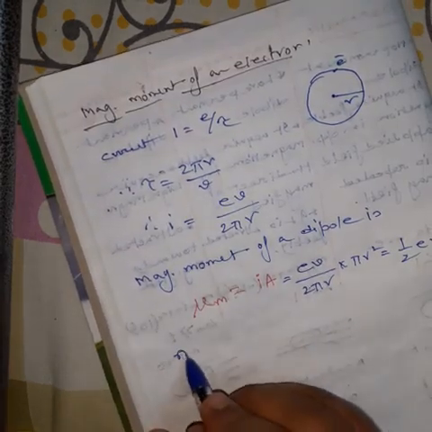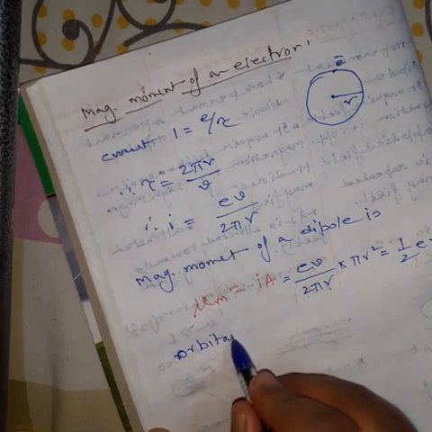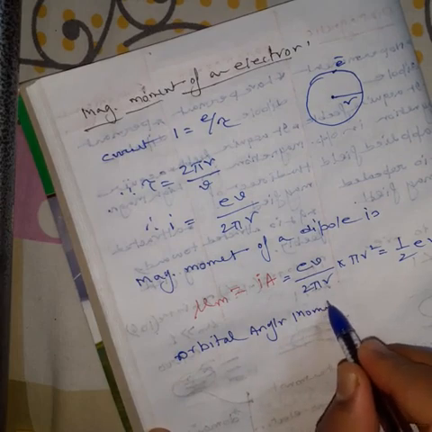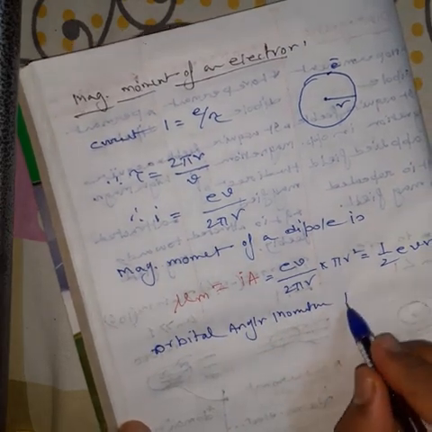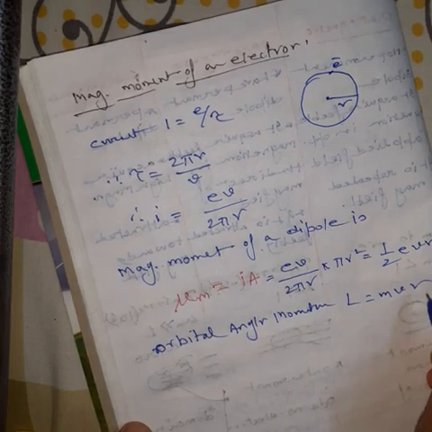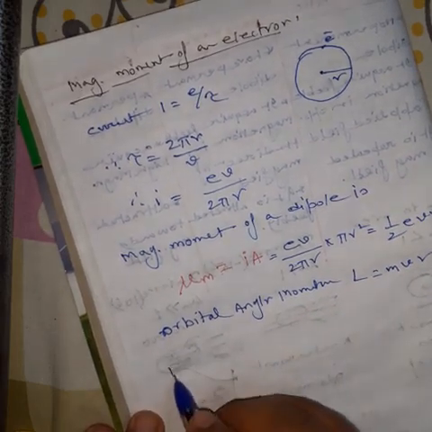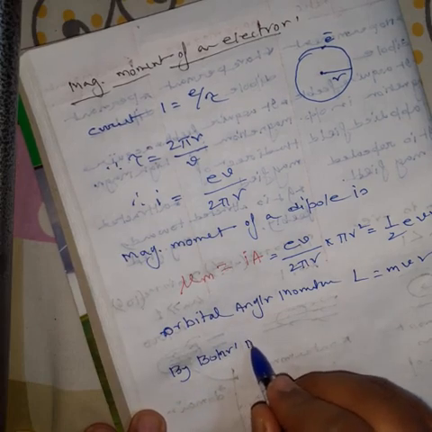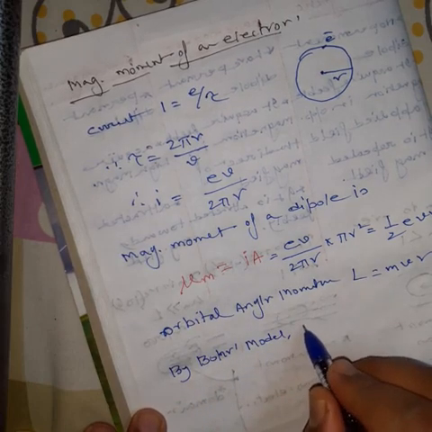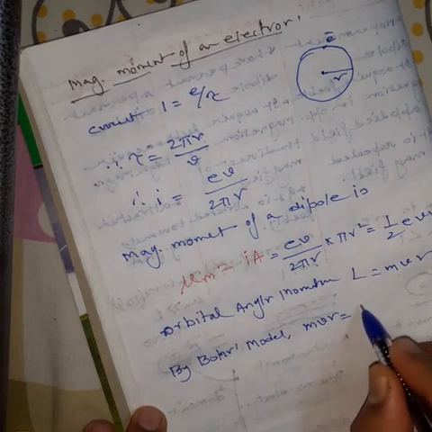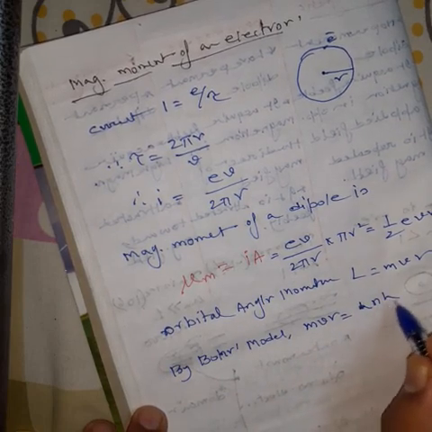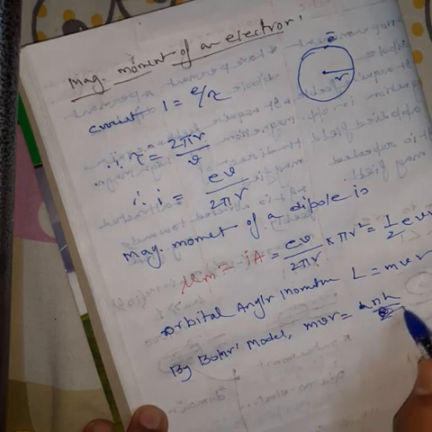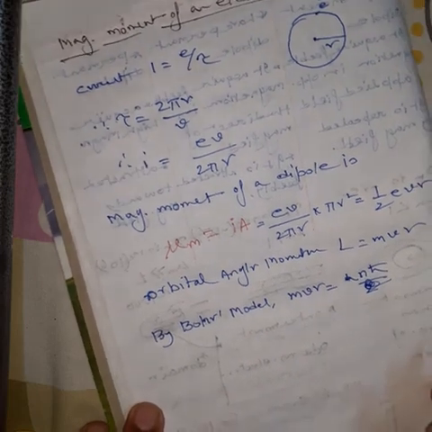Now we know the orbital angular momentum L equal to mvr, and by Bohr's theory, by the Bohr model, we have mvr equal to n h cross.